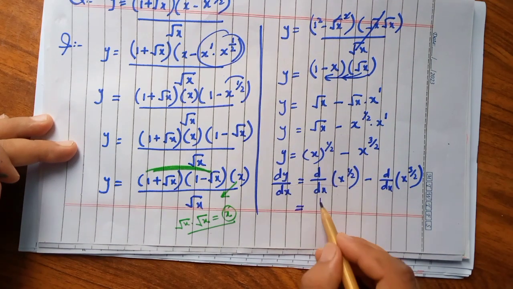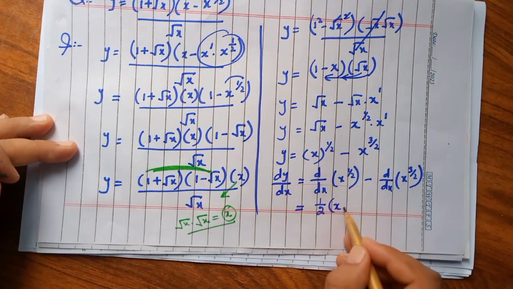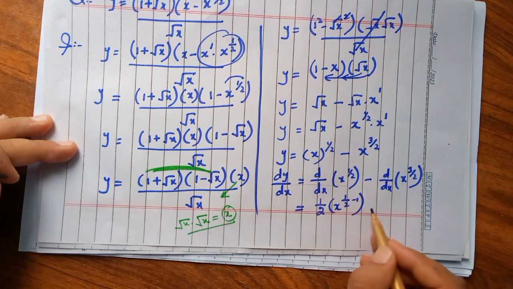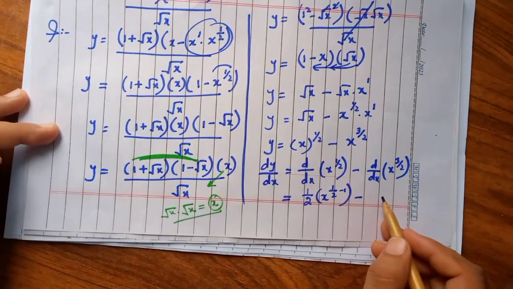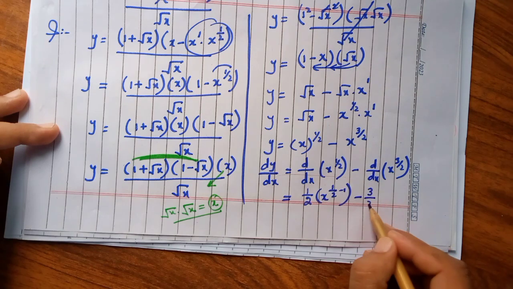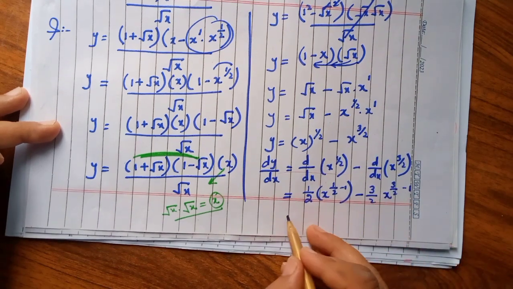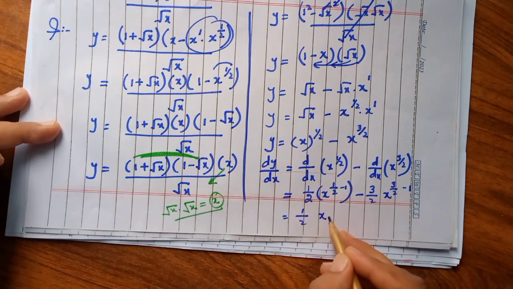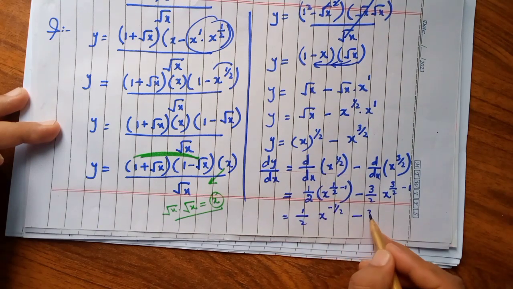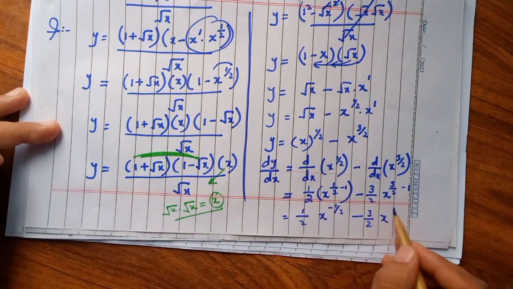So here both of the values are in the form of power, so we can apply power rule here. So we will write power in front and x raised to the power 1 over 2 minus 1, similarly minus 3 over 2 power in front and 1 minus from the power. So this will be equal to 1 over 2 x raised to the power minus 1 over 2 minus 3 over 2 x raised to the power 1 over 2.